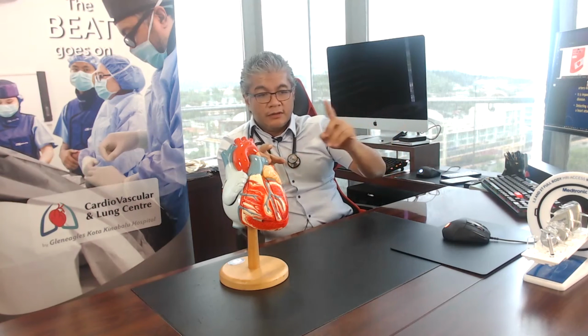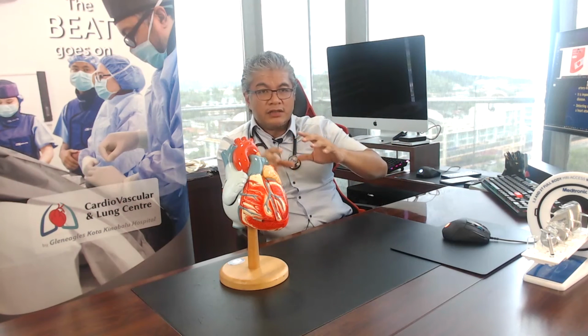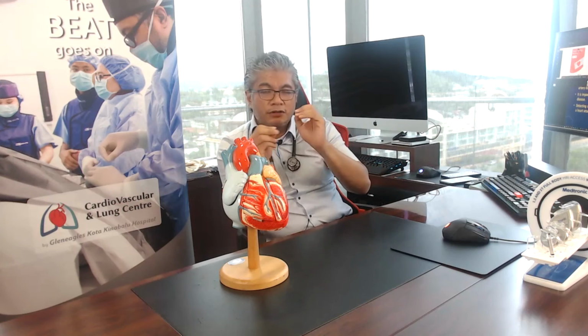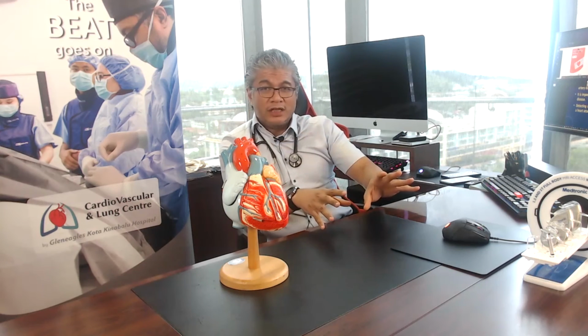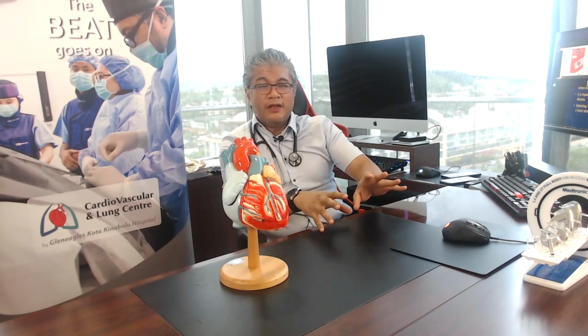The few cases where people have died is they did not recognize the symptoms, they continue taking the statin, and the muscle breakdown clogs the kidneys, and then they develop kidney failure and they die, okay?